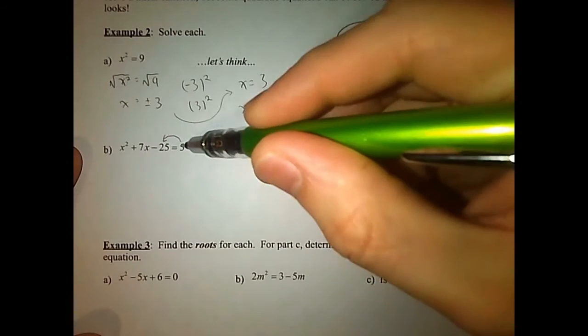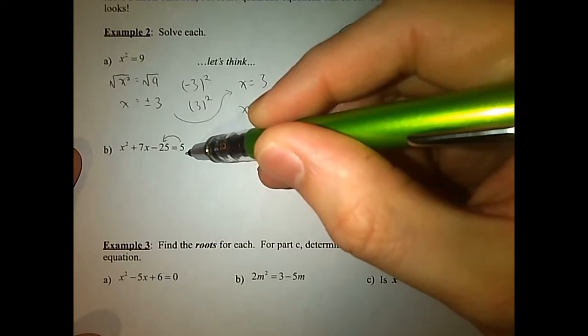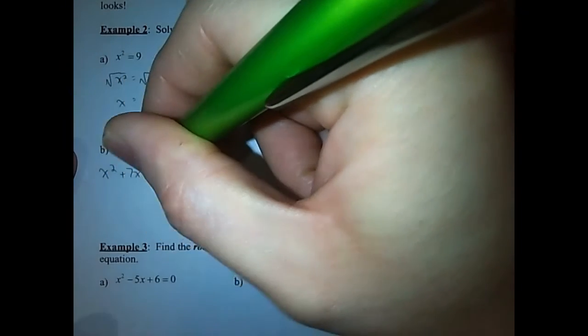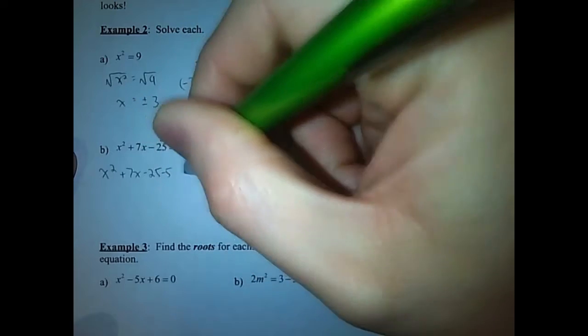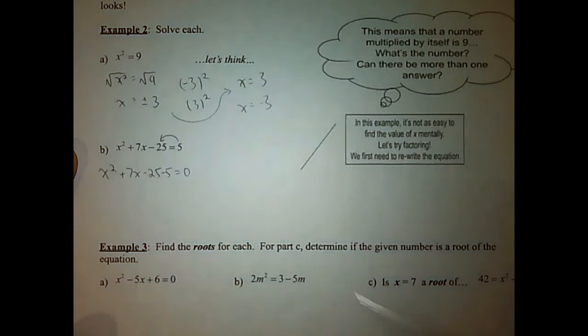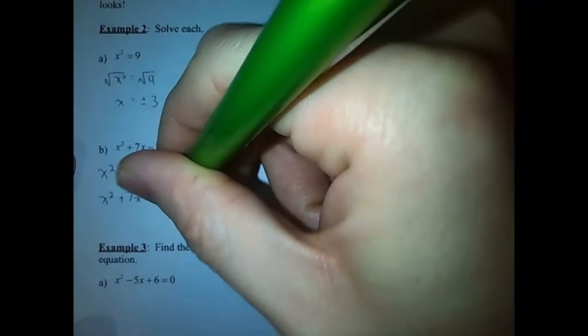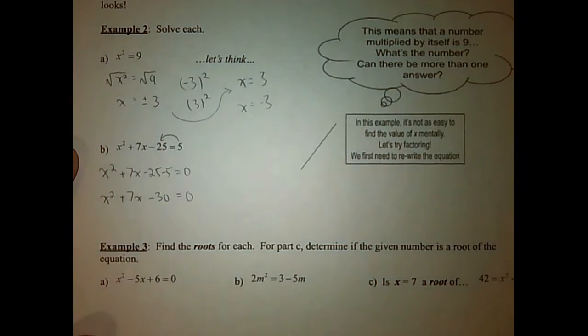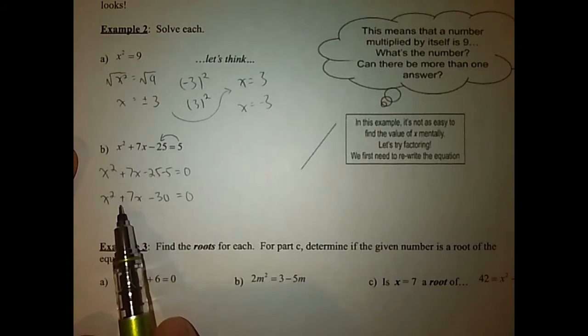So that 0 will be here because there'll be nothing left on this side, and then everything will be on that side. So x squared plus 7x minus 25 minus 5 is equal to 0. If I simplify this, I get x squared plus 7x minus 30 is equal to 0. So now for me to find solutions, I need to find values of x that make both sides true here.